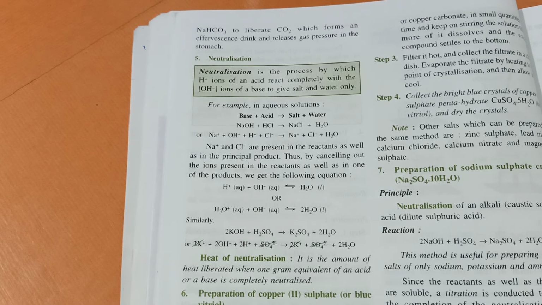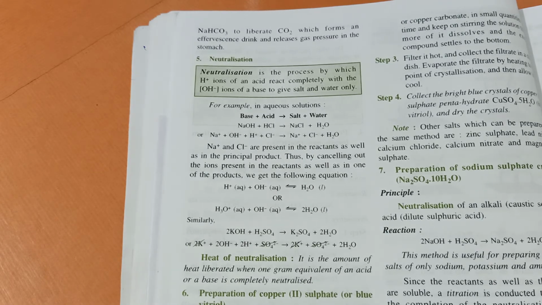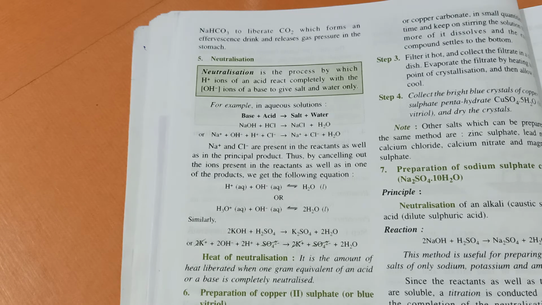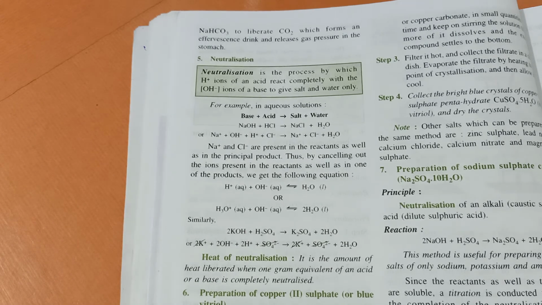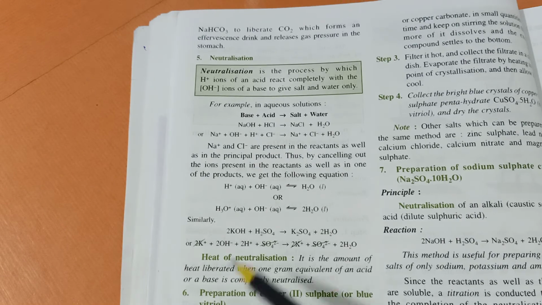Now another method of preparation is neutralization reaction. This is also a double decomposition reaction. Neutralization reaction is also a type of double decomposition reaction, and we all know what we mean by neutralization reaction. Neutralization reaction is a reaction in which acids react with bases to form salt and water. So let's see one example.